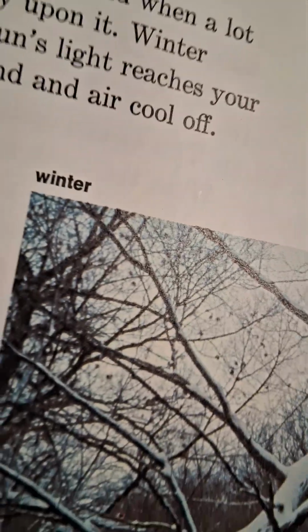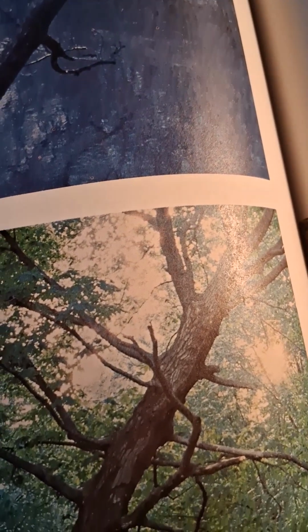All right, we are reading from World in Space, page 226, The Four Seasons. 1, 2, 3. Take that.